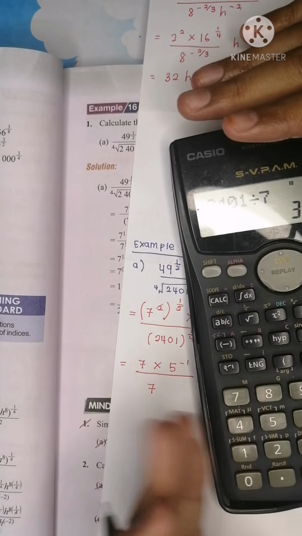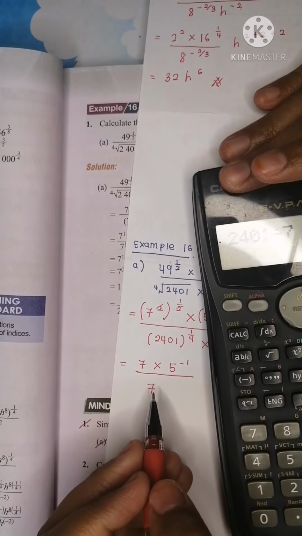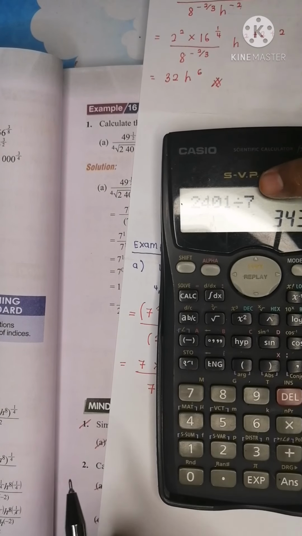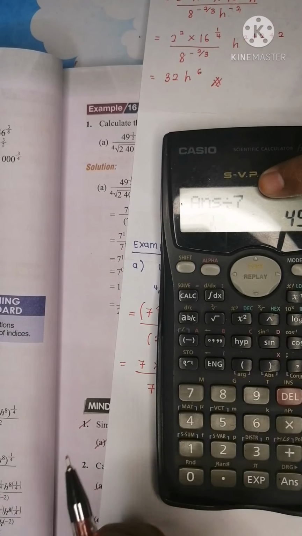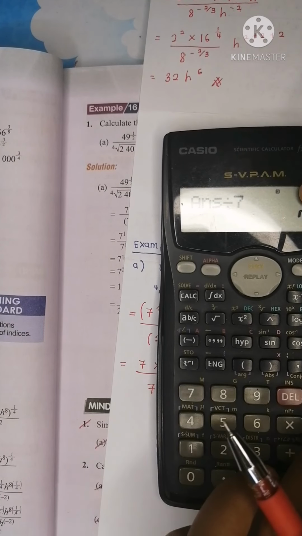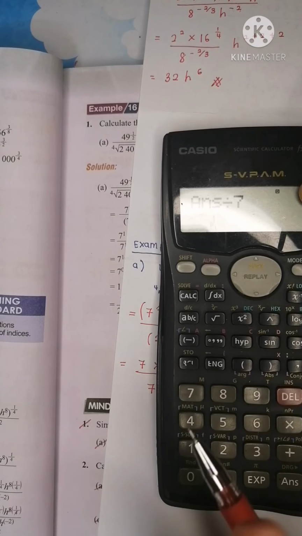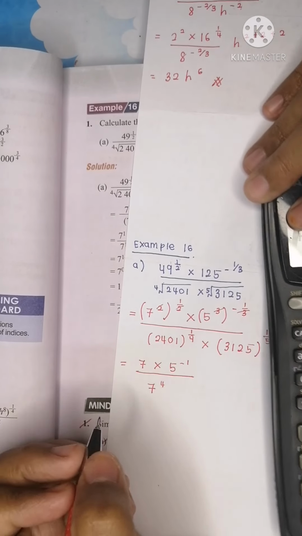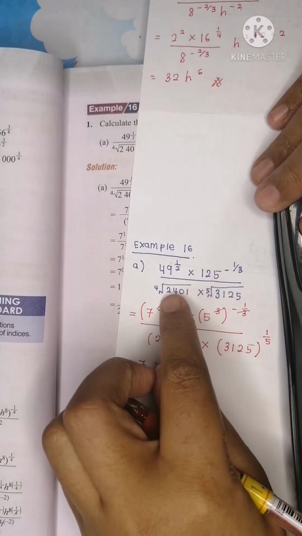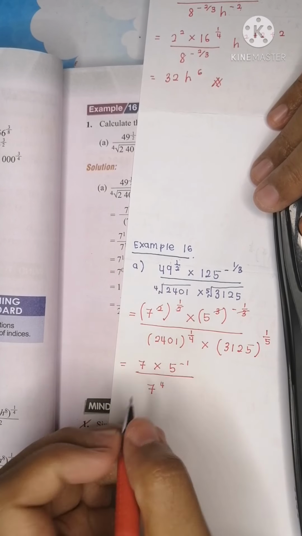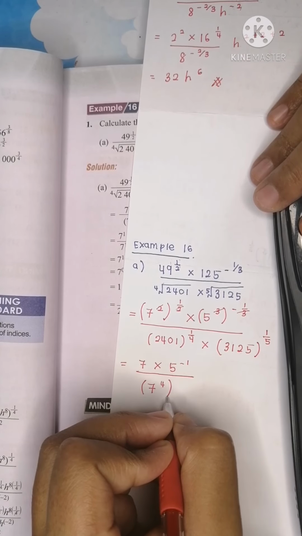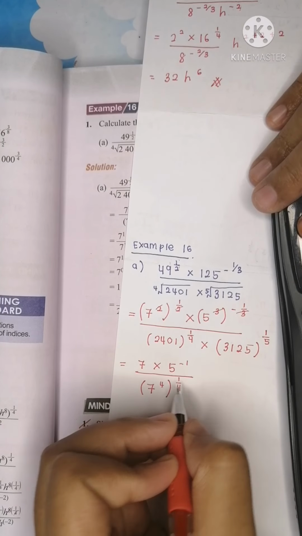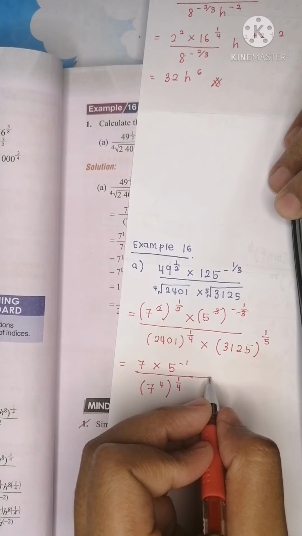Okay, what is the power here? So we need to use the repeated division method. So this is the first division. 1, 2, 3, 4. So until 4 only, 4 divisions. So 7 to the power of 4, just for 2401. Then you need to do it like this. So this one, 1 over 4. Okay, this one, 1 over 4.